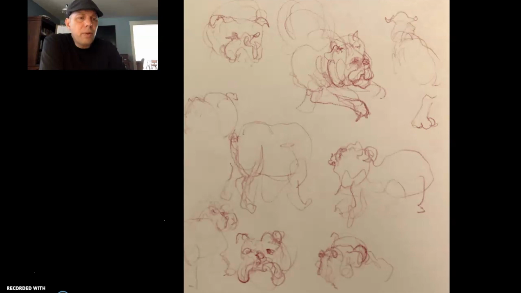Oftentimes people are a little bit constipated when they're drawing. They move very slowly. They try to get all their lines perfect the first time. If you get in the habit of doing gestures as a form of stretch before the race, essentially, it loosens you up. It allows you to be a little bit more fluid, and you get a lot more life and movement into your work.